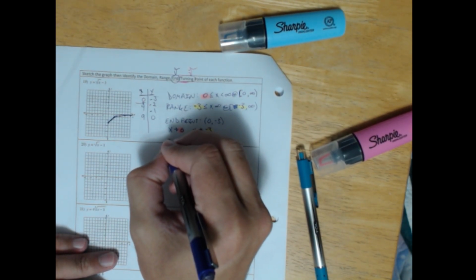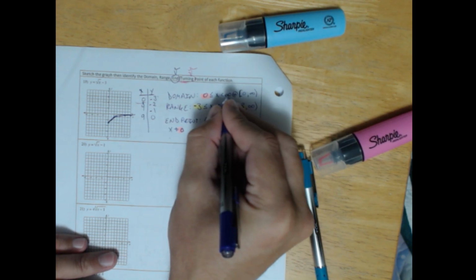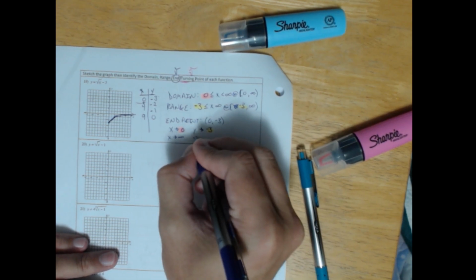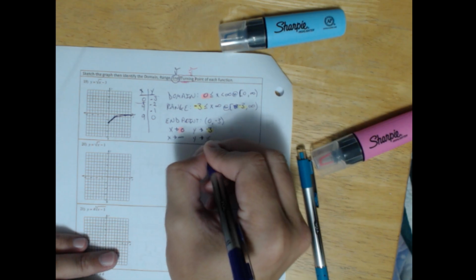And then at the other end of the spectrum, we have infinity. As x approaches infinity, y also approaches infinity.